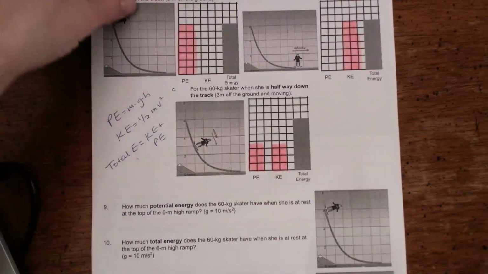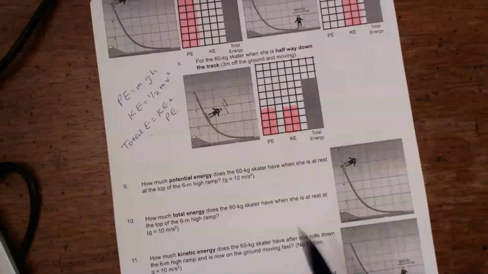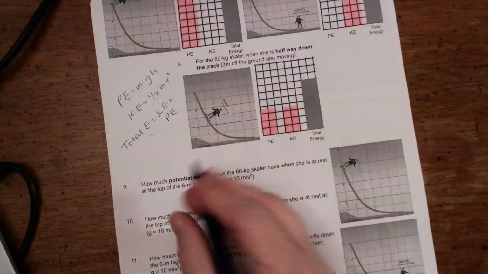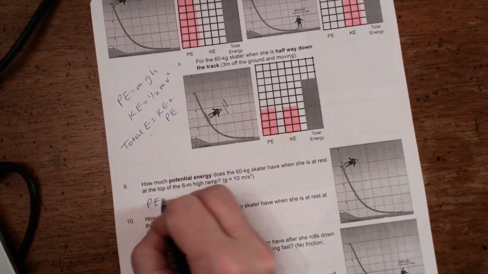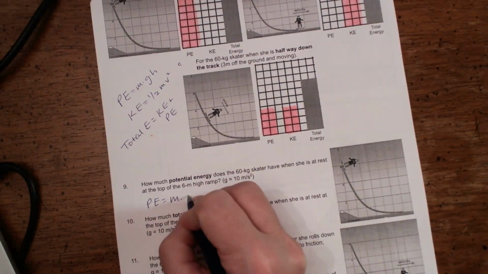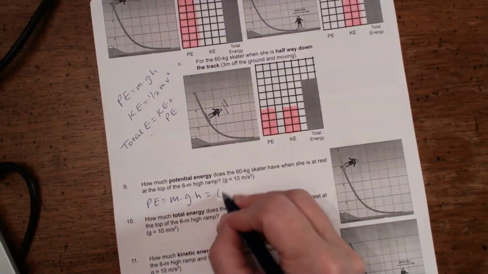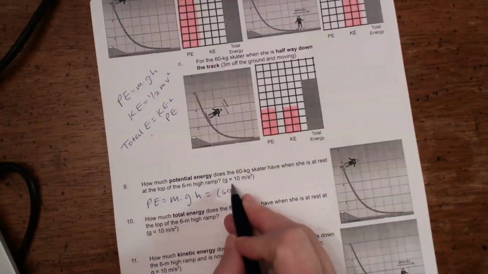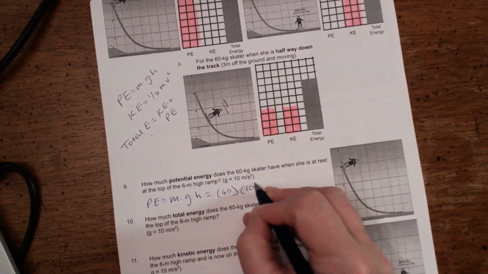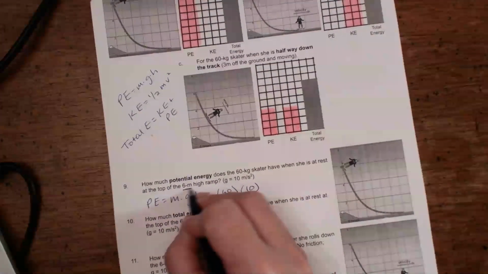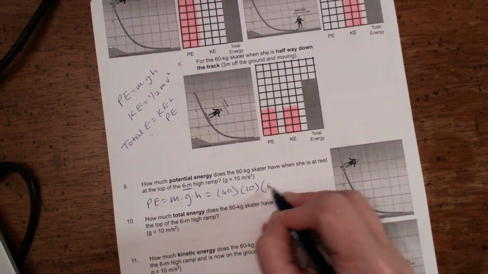All right. How much potential energy does she have when she's at rest at the top of the ramp? Here we can calculate: potential energy is mass times g times h. She's a 60 kilogram skater. We're going to use 10 for g, again, just to round and make it simpler. And it's a 6 meter high ramp, so that's 6.